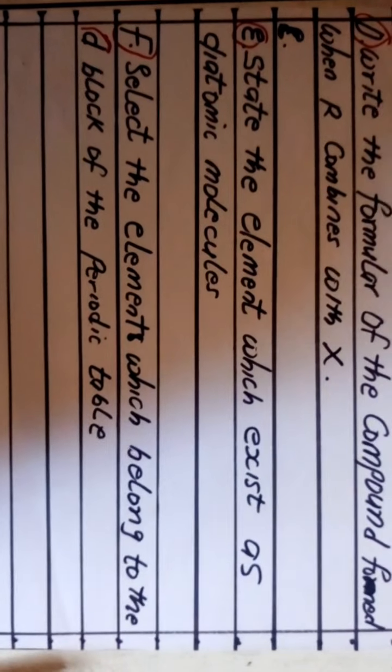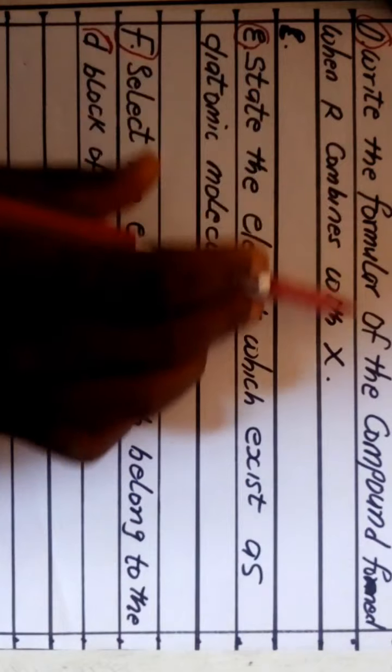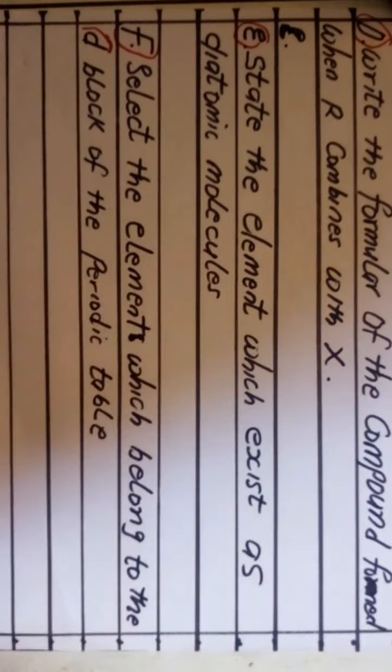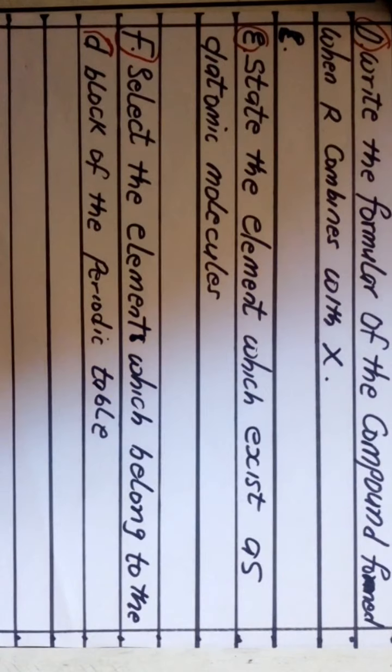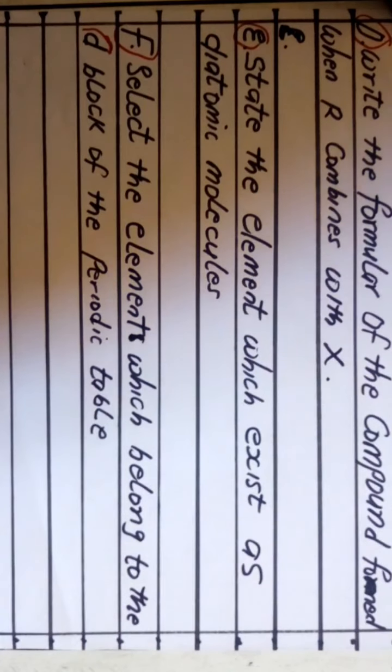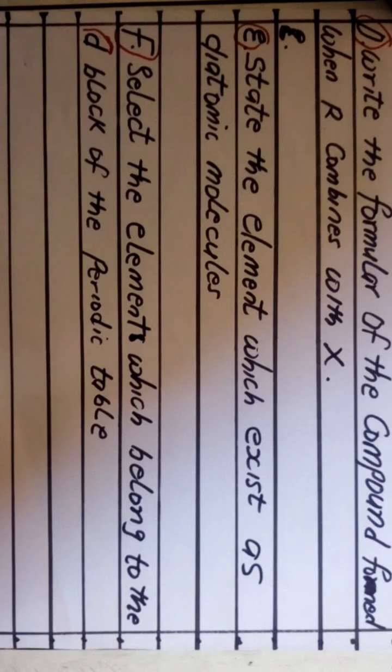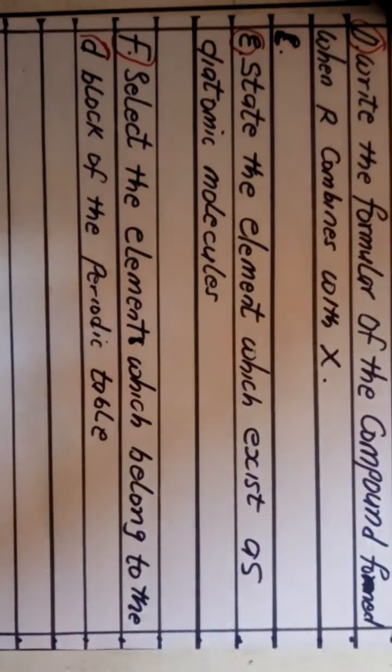Write the formula of the compound formed when R combines with X. R is sulfur, then X is potassium, and you know that potassium has a valency of 1.